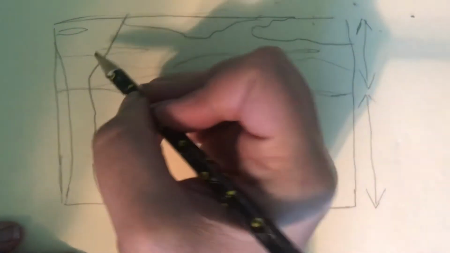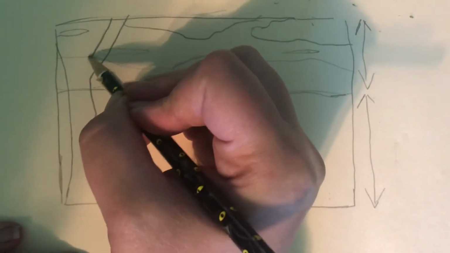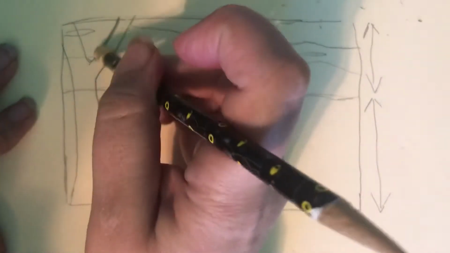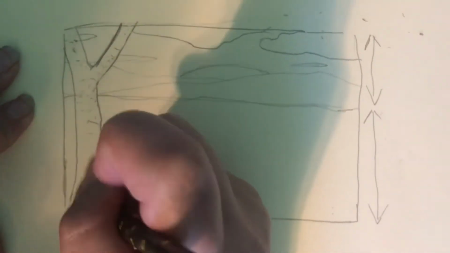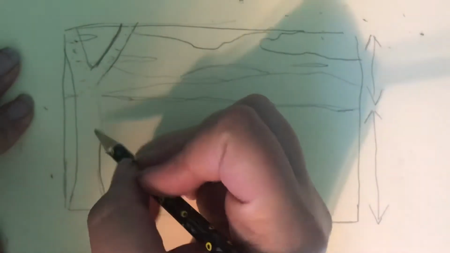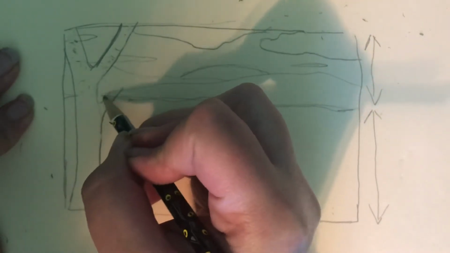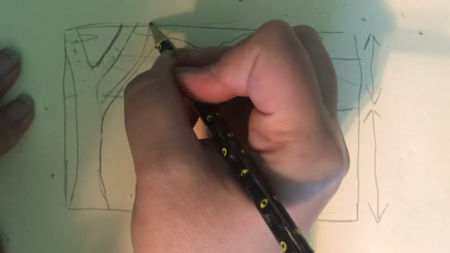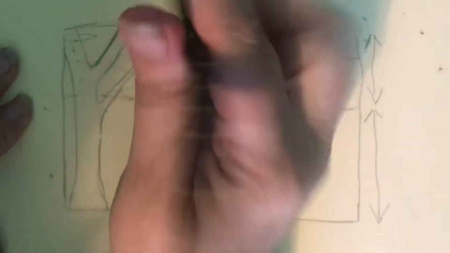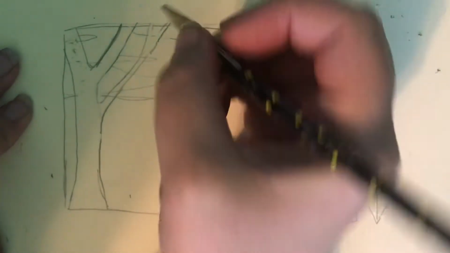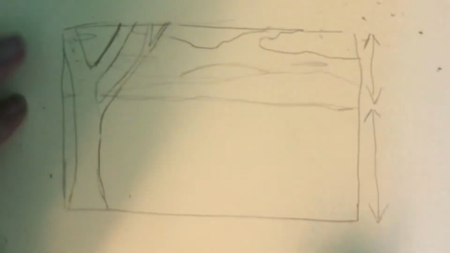And overlap is a huge part of creating space in landscape as well. So I might overlap some of the background elements. And give it another little branch here. Branch up that way. Okay. So I can just come back and erase anything that I've overlapped in the background to create my foreground tree.